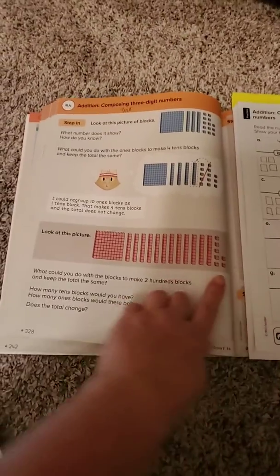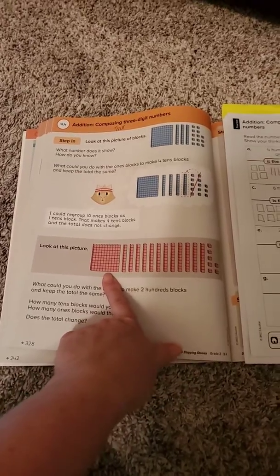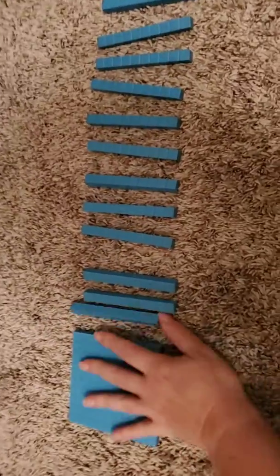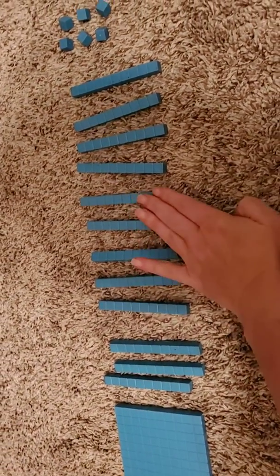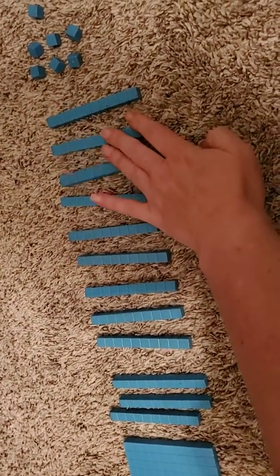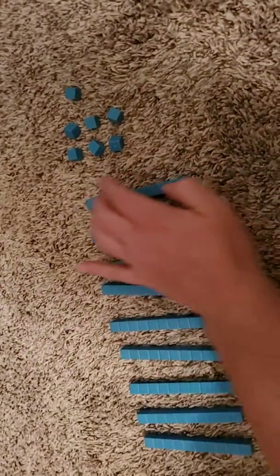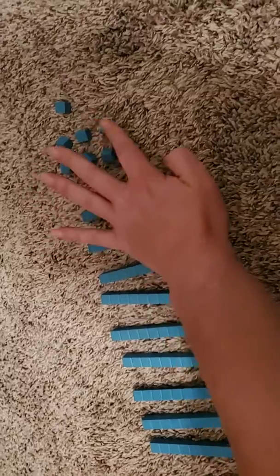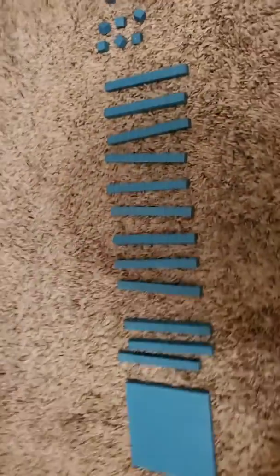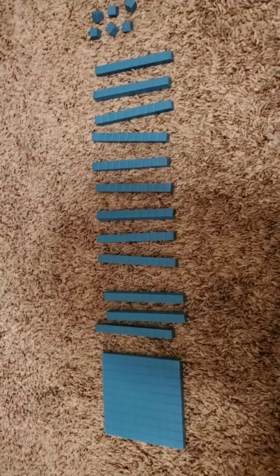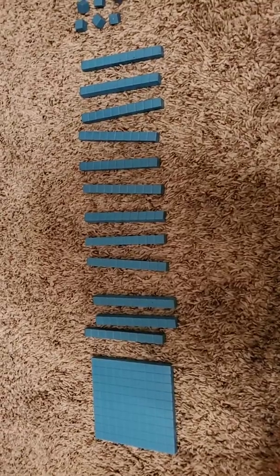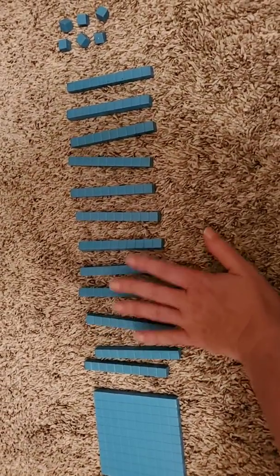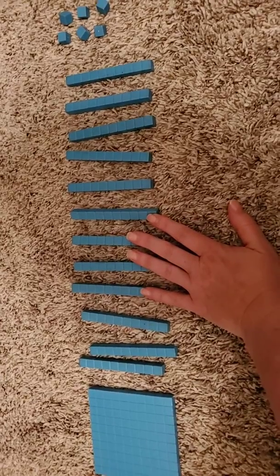So I made this number here with my base 10 blocks. I have 100, and then I have 10, 20, 30, 40, 50, 60, 70, 80, 90, 100, 110, 120, and then I have 1, 2, 3, 4, 5, 6, 7 ones. And we know from doing our math lessons that 10 tens makes 100. So if I can count out 10 tens here, I can replace my 10 sticks with a hundreds block.